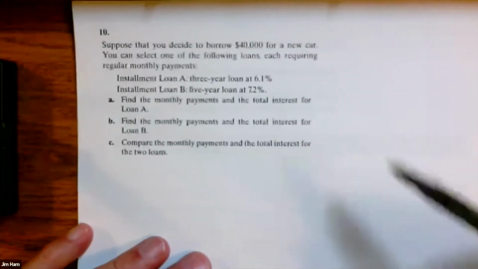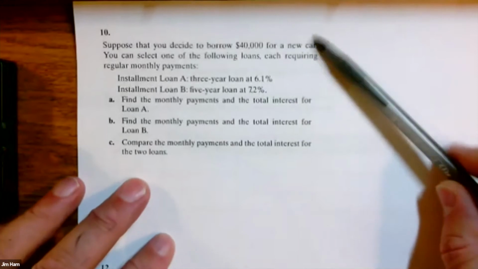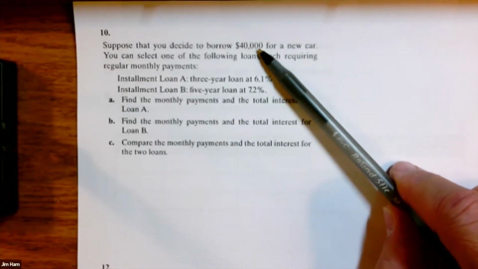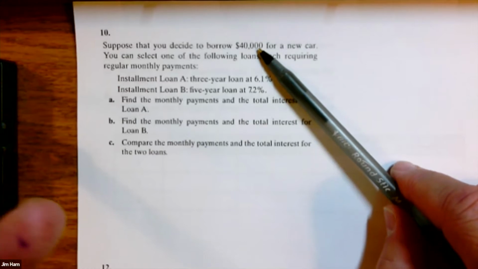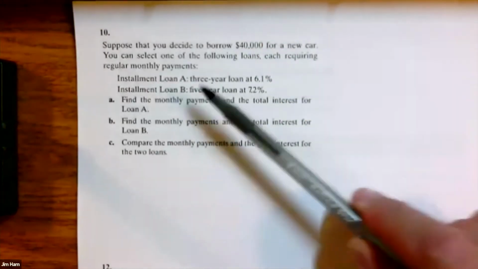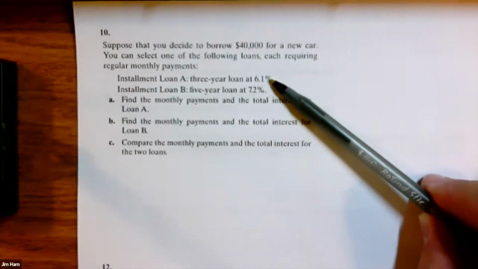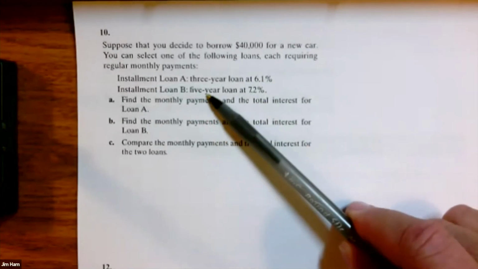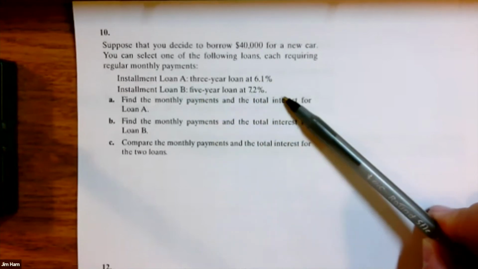And then they're going to give you some problems like this. Let's say that you want to borrow, and this is where this class really comes in, because one of the things that you should negotiate when you actually go buy a car, if you do have to borrow money, is ask them what kind of financing they have. For example, you can get a 3-year loan for 6.1% or a 5-year loan at 7.2. If you're going to borrow the money longer, they're going to want a higher interest rate.